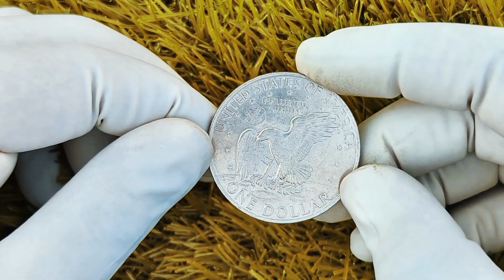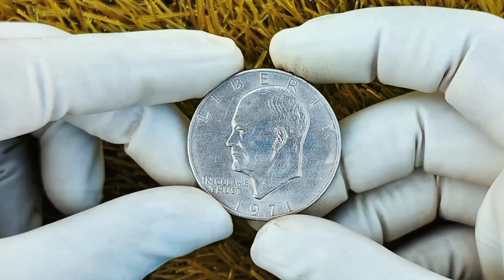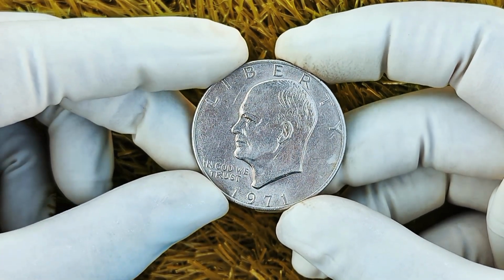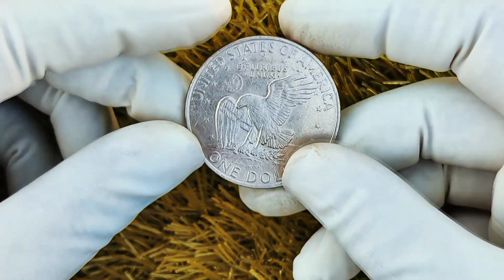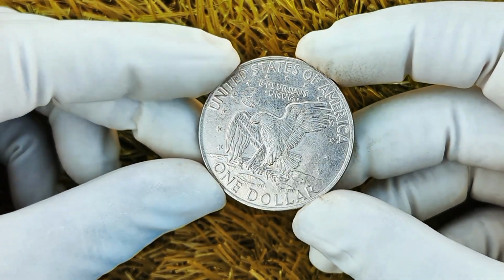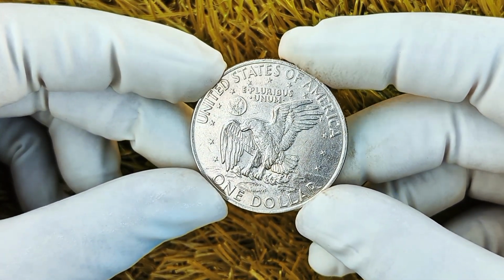For the reverse, the Mint wanted a design that symbolized America's achievements in space, specifically the Apollo 11 moon landing in 1969. The final design was inspired by the Apollo 11 mission insignia, which featured an eagle landing on the surface of the moon, with an olive branch in its talons.